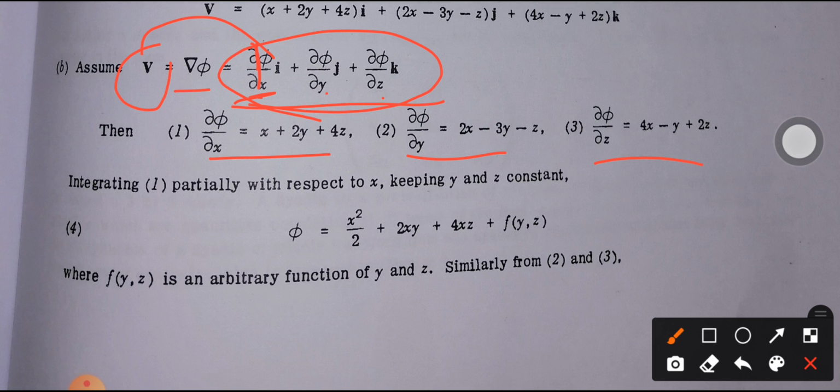Now we are going to partially integrate these equations one by one, and we will get a function which is going to be defined as phi. So by integrating with respect to x, we get phi is equal to x square by 2 plus 2xy plus 4xz plus some function of y and z, because when we talk about the partial derivatives of a three variable function and we are taking the derivative with respect to x, then we will treat y and z as constants.